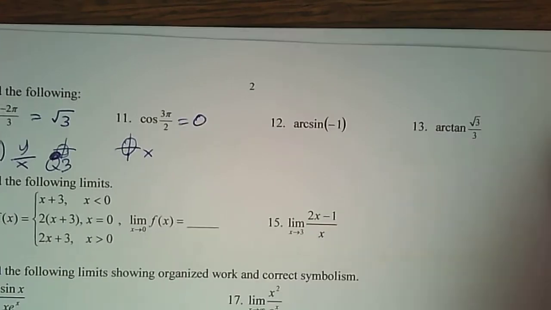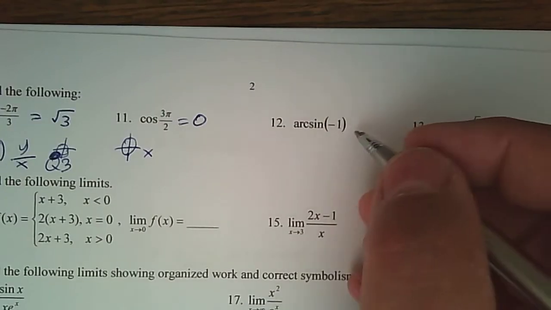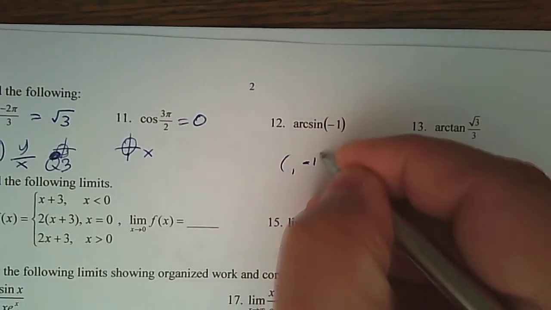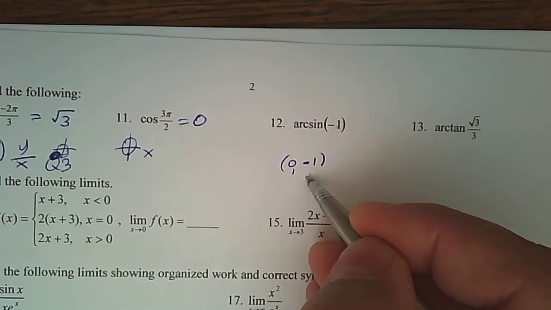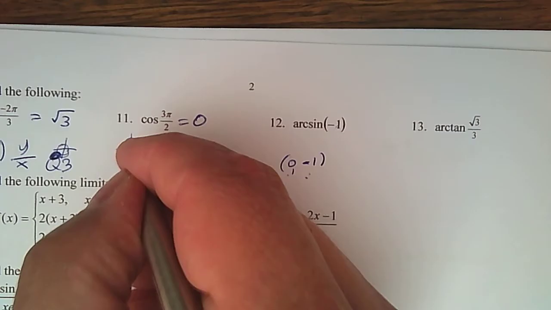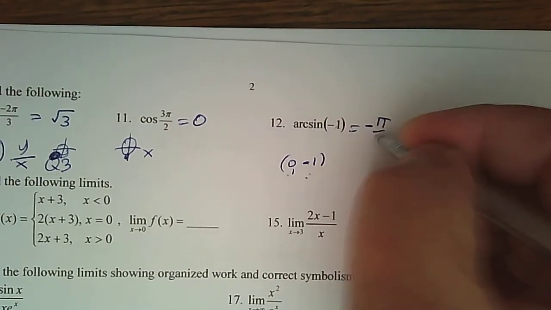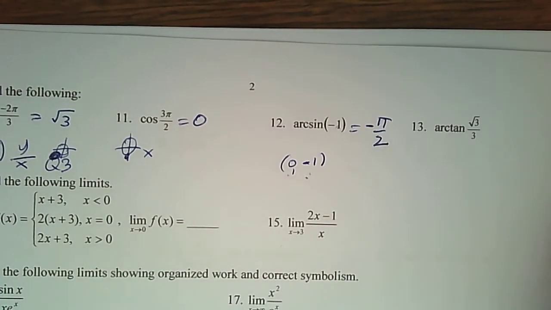12. Arc sine of -1. I'm looking for the angle where the y value is -1. Hey, I was just there. So the y value is -1. Its partner is 0. It's at the bottom. But I can't write it as 3 pi over 2. I have to write it as a negative angle that gets down there. So the answer is -pi over 2.